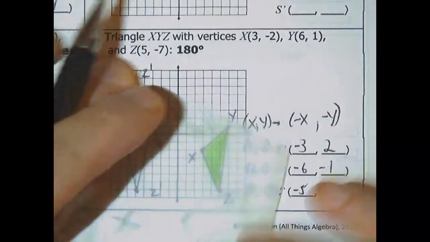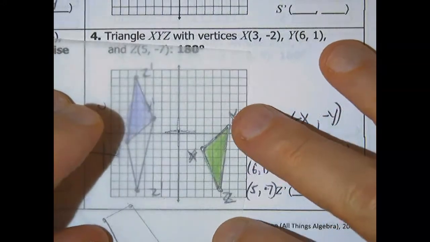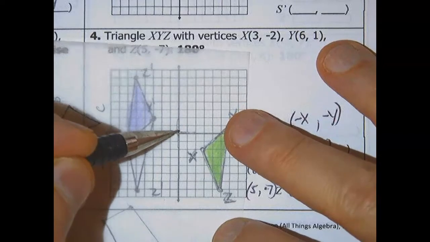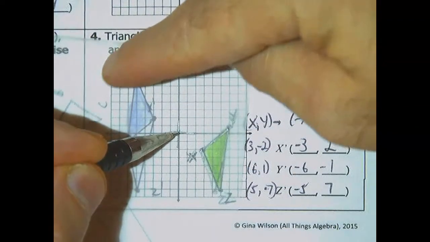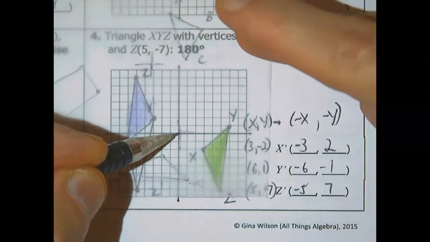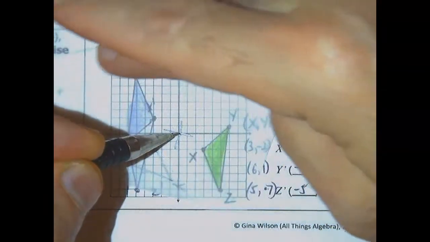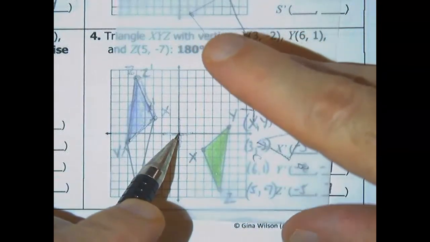Now, what if I had gone the other way? So I'm going to start it again. This time I'm going to go the other way. Because for 180, it doesn't matter if we go clockwise or counterclockwise. So here is 90 degrees, and then the other 90 degrees, and there it is.